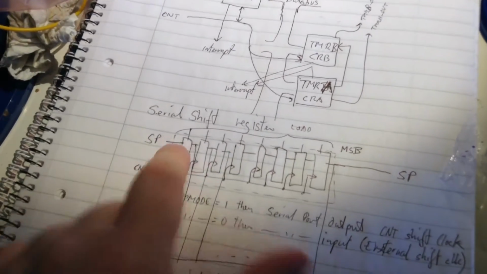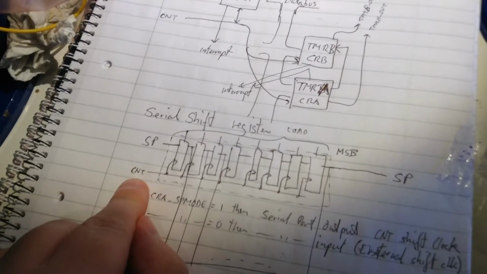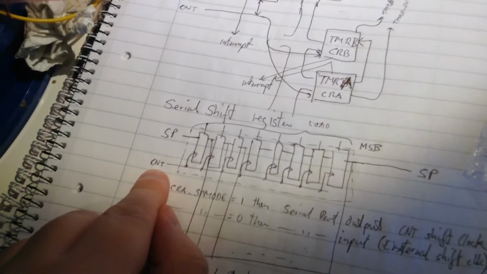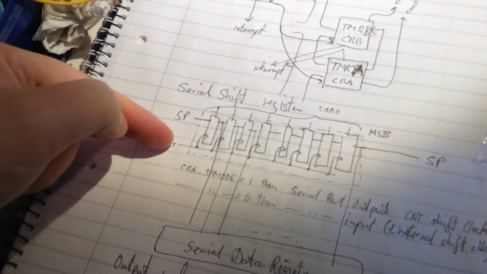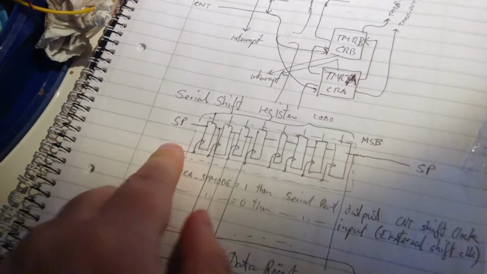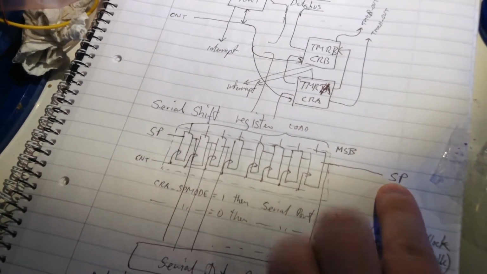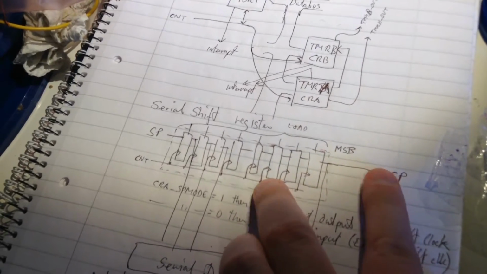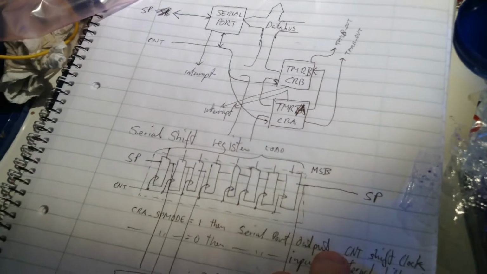That means you have a shift register which is controlled by a clock or a count signal. So if you want data in on the Commodore 64, the sender has to drive the count. If you want to push data out of the Commodore, then the Commodore has to supply the count, which is done by the timer.